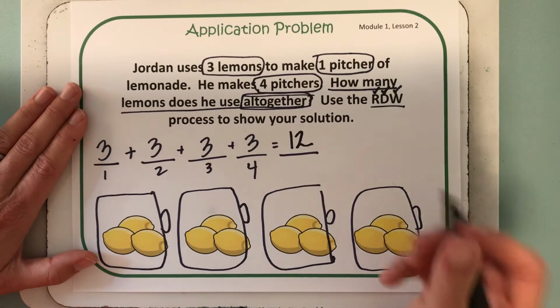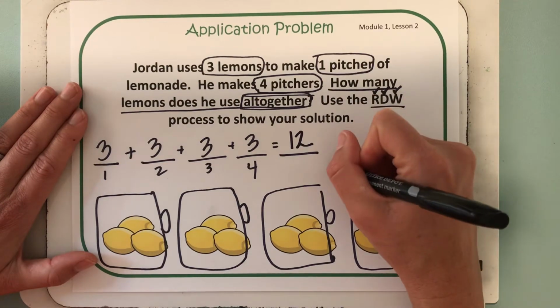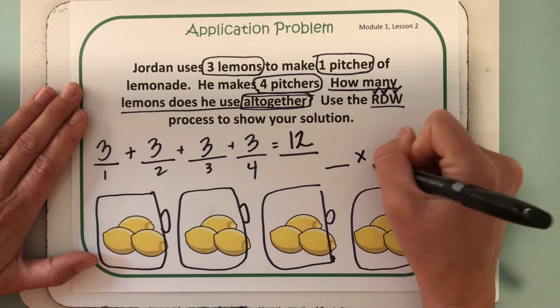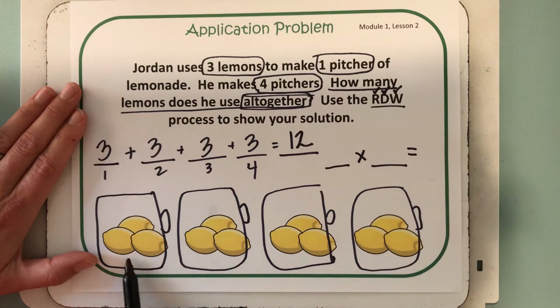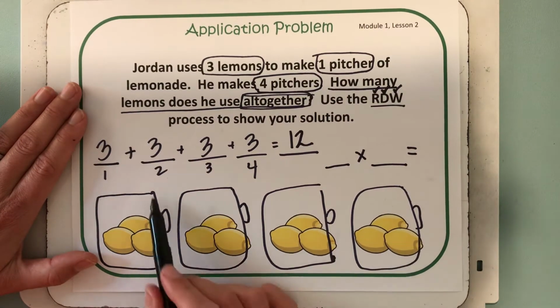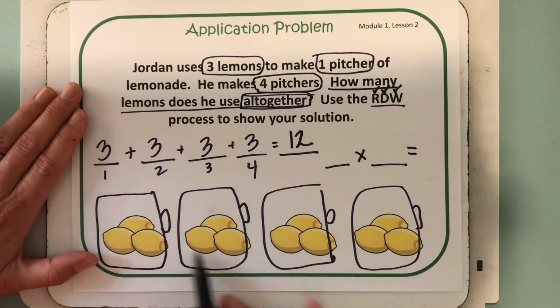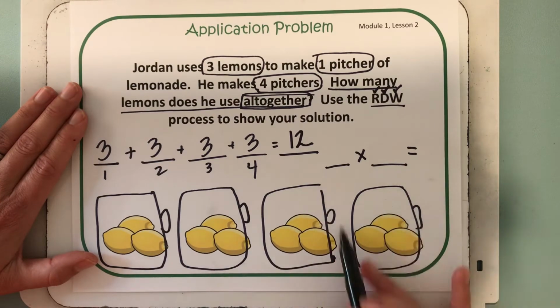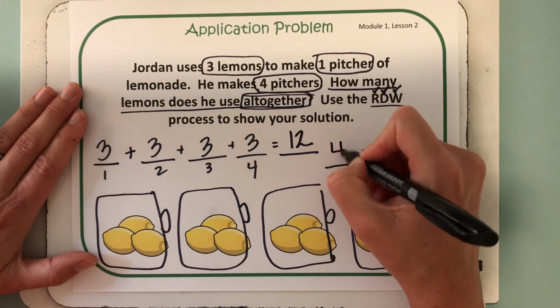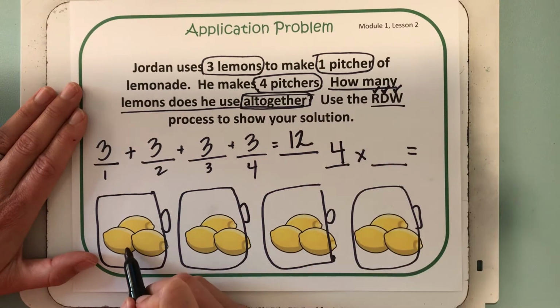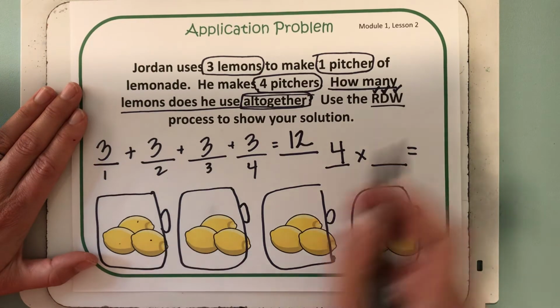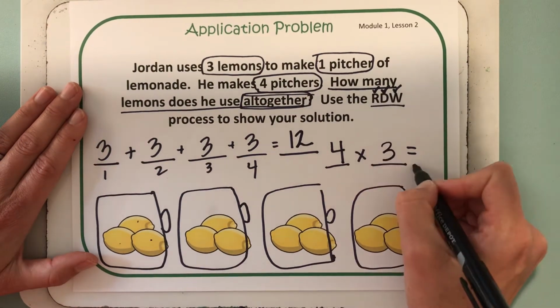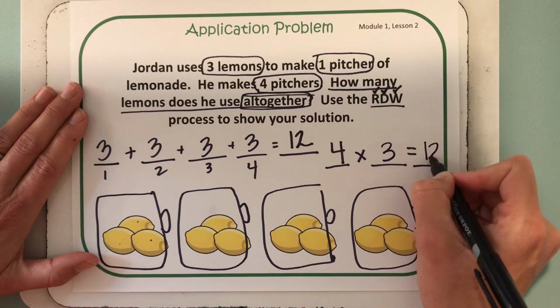I could also have solved this by multiplication. I could have said, okay, how many groups do I have? I have 1 group, 2 groups, 3 groups, 4 groups. 4 times how many in each group? 3, and that equals 12.